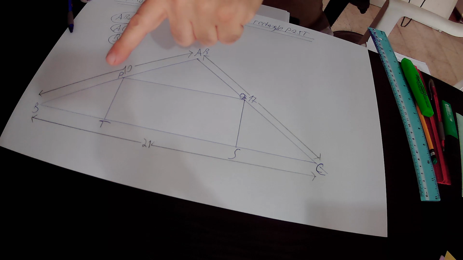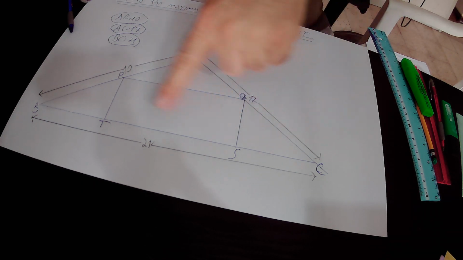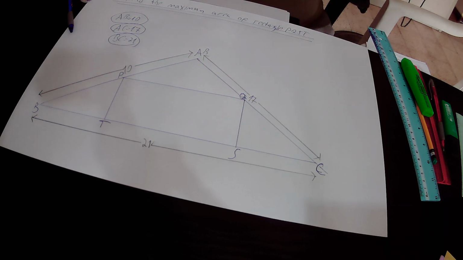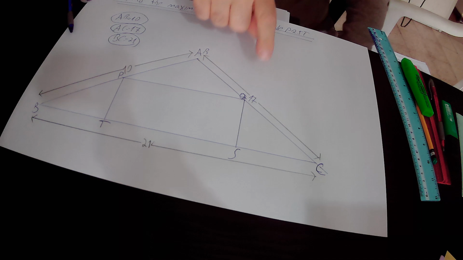Inside this triangle ABC, we have this rectangle PQST. And our mission is to find out the maximum area of this rectangle PQST. So, in the first step, we'll do a construction, that is to say, from point A, we'll go perpendicular on side PQ.